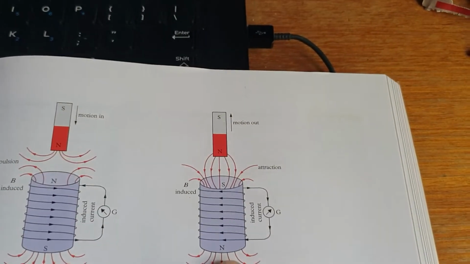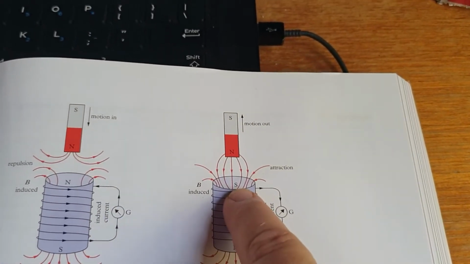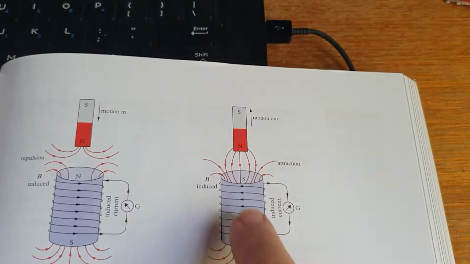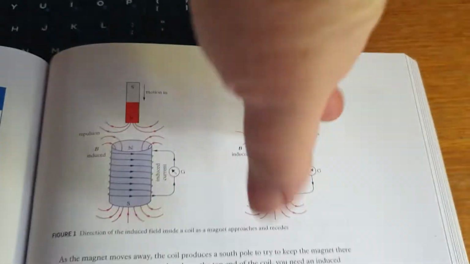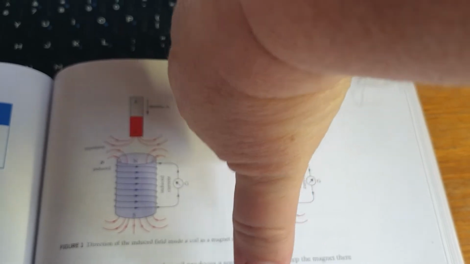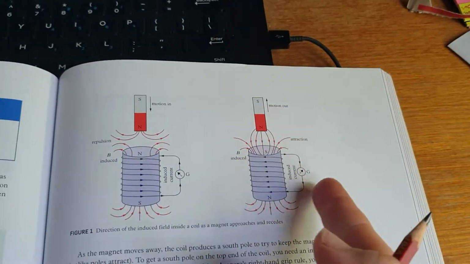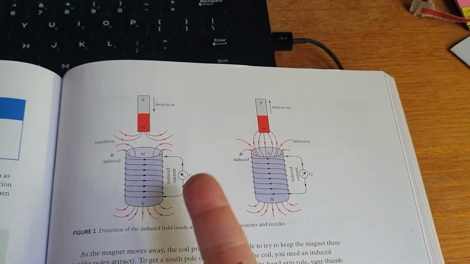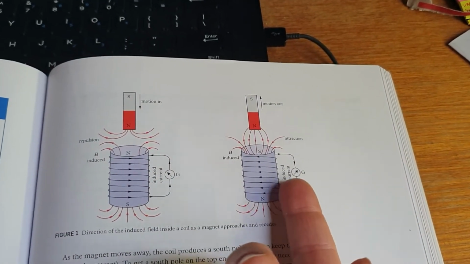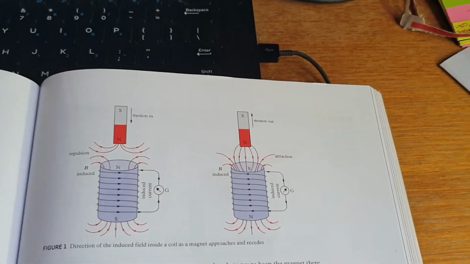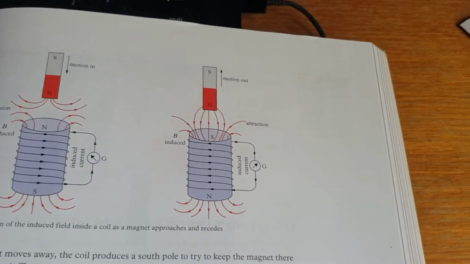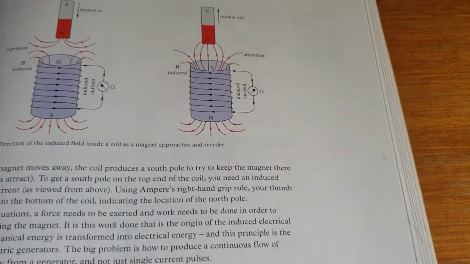If you pull the magnet away, you need a south here to oppose that motion. So you have your north at the other end and your fingers are going round the back and up the front. So the current is going to come up from the back and over in this direction. So that's not anything new. We already knew that from a little bit earlier.